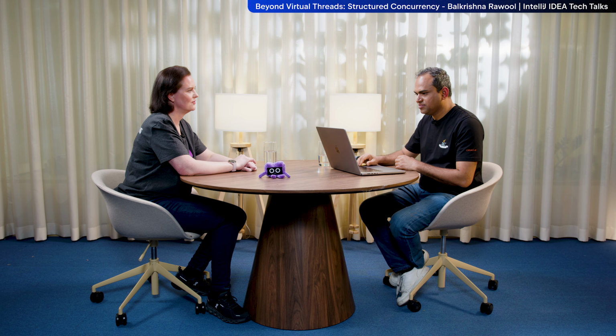So making concurrency slightly less daunting. Exactly. Which is a good thing. Yeah. I mean, writing concurrent applications is already painful. Yep. So if with these features we can make it less painful, it's always better.